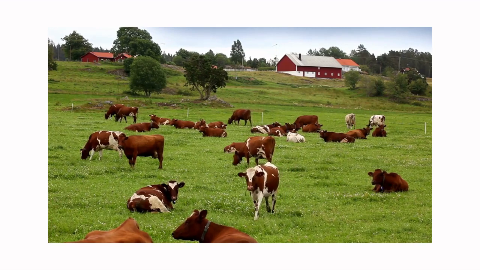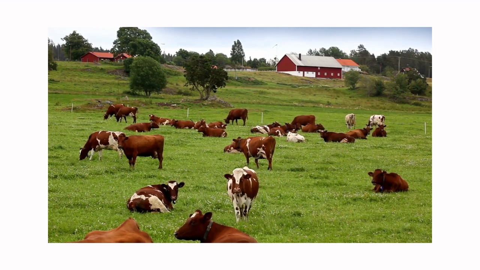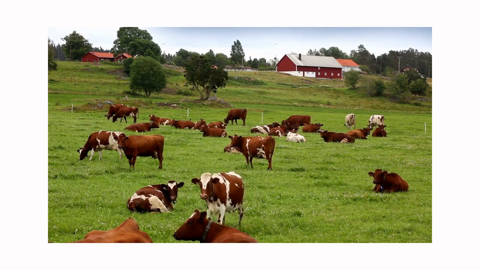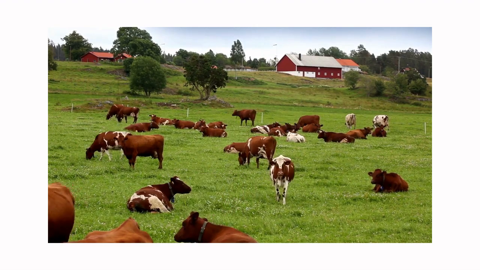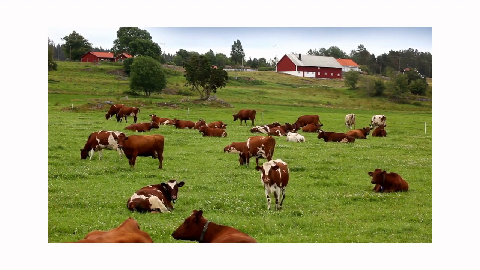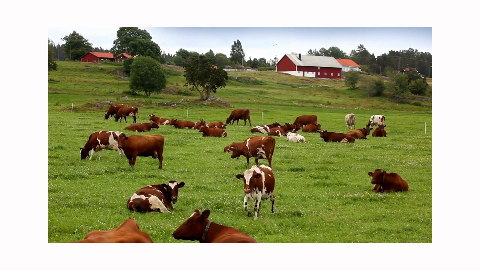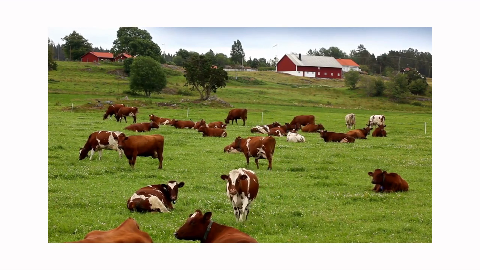Crop rotation is another powerful tool. Rotating crops helps break pest and disease cycles and improve soil structure and fertility. For example, rotating legumes, which fix nitrogen in the soil, with other crops can naturally enhance soil nutrient levels.